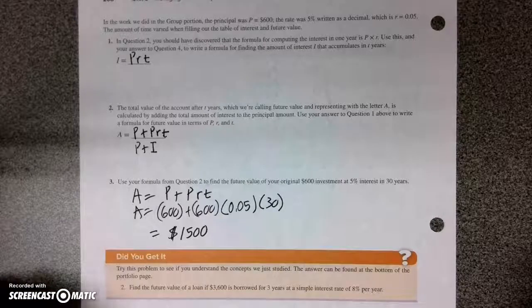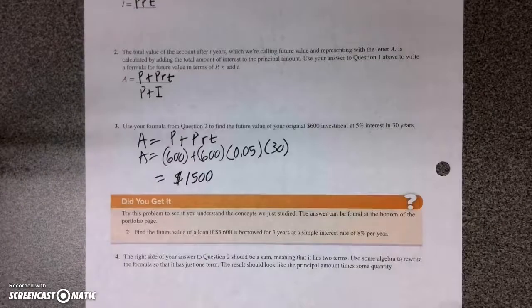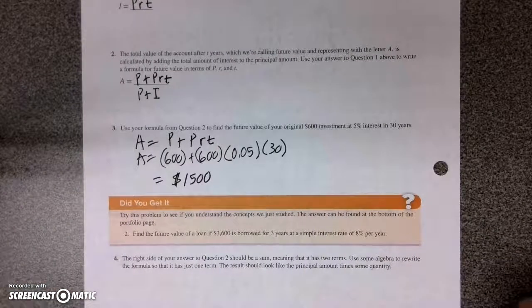Now, if we want to check this, we can do this by hand, but it'll be nice and easier for us to do it by calculator.